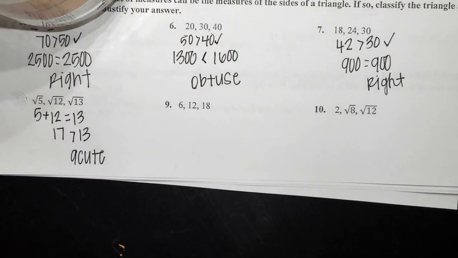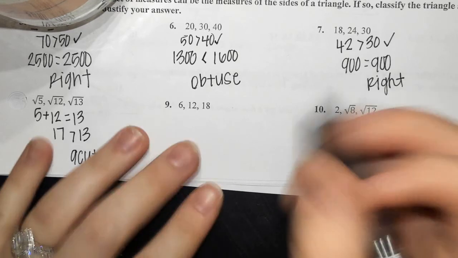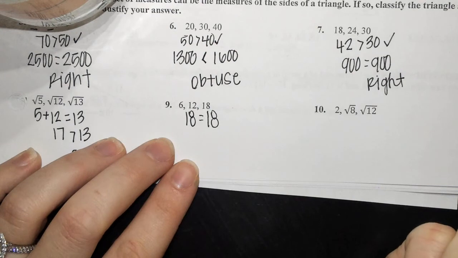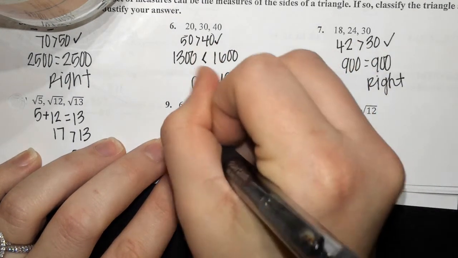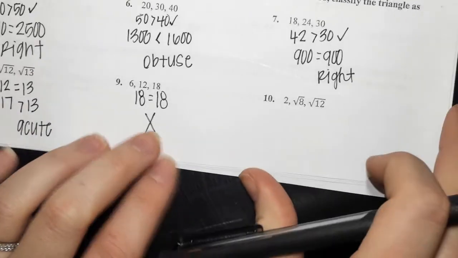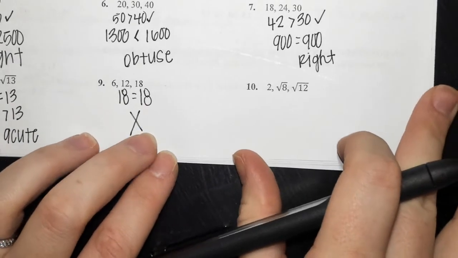Wait, what kind of triangle is number 9? Why? 18 equals 18. The two smallest sides are not greater than the third. We cannot classify 3 sides if they don't make a triangle. Good job.